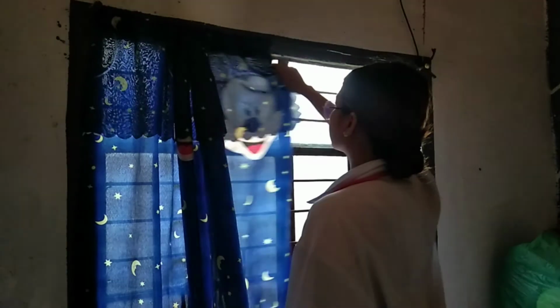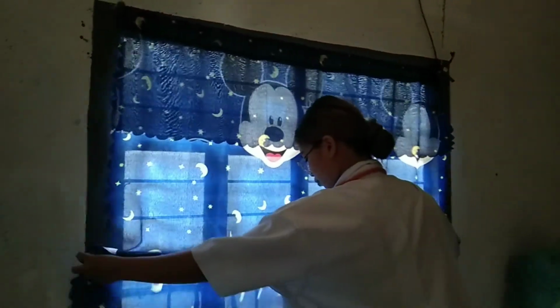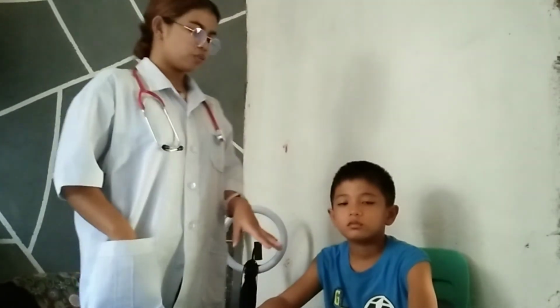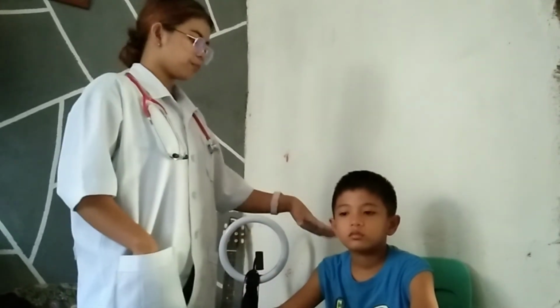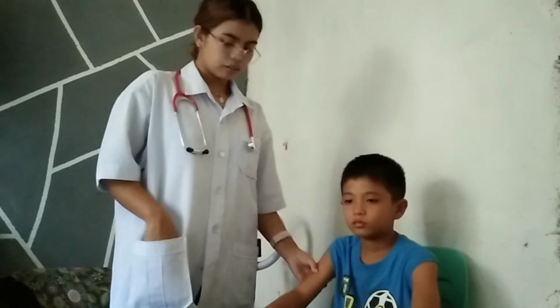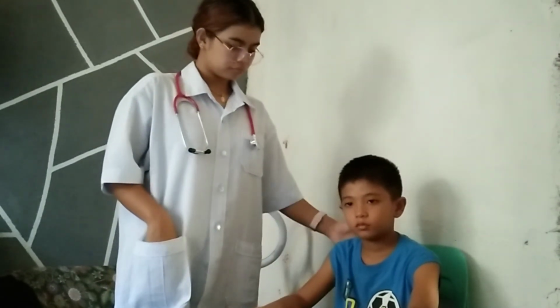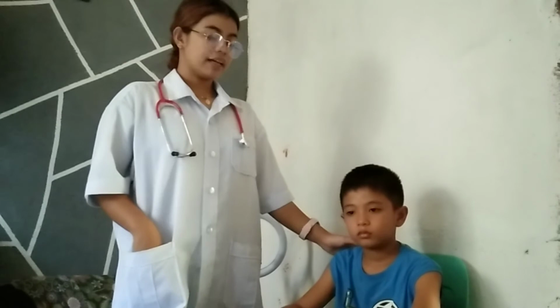So before doing the procedure, I already sanitized and performed hand washing to prevent the infection while doing the procedure. And also, I provided the client's privacy to prevent the undue exposure of his body parts. So, let me start. First, we're going to have the position of our clients, which is the sitting position. Next, we need our watch to document the respiration within 1 full minute.